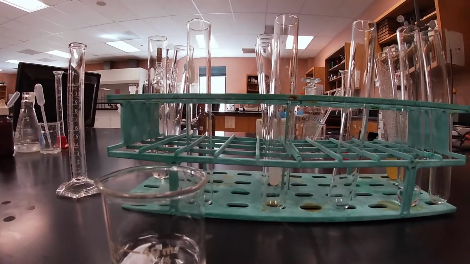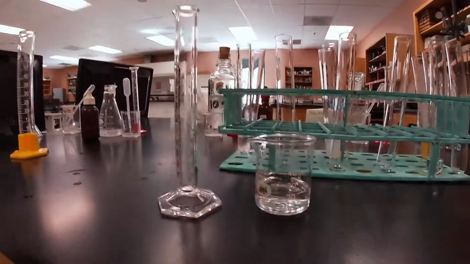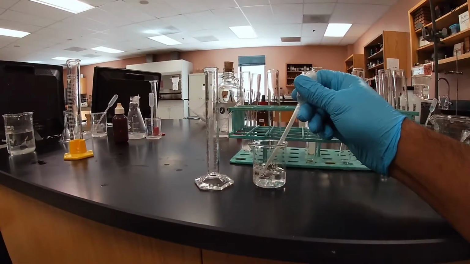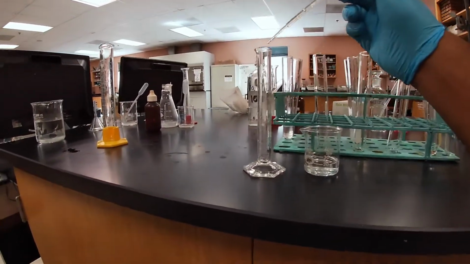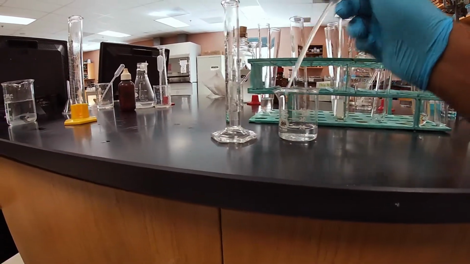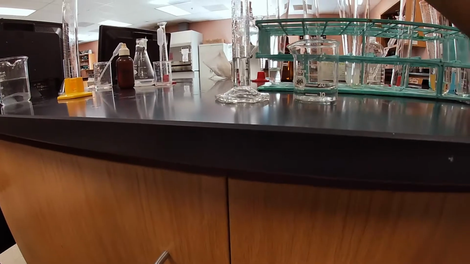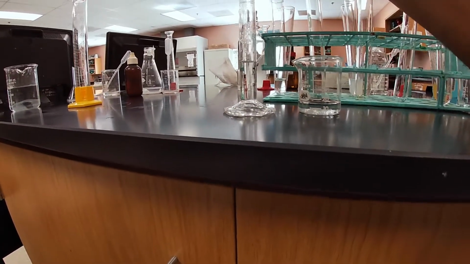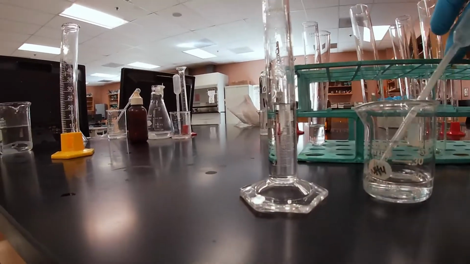So what we gotta do now is evenly add 5 milliliters of our outside contents after 30 minutes. We're gonna measure out 5 milliliters and distribute it into our test tubes. Okay, so those are about 5 milliliters.